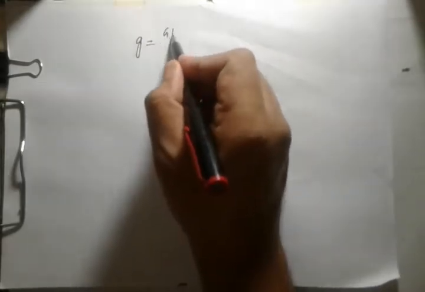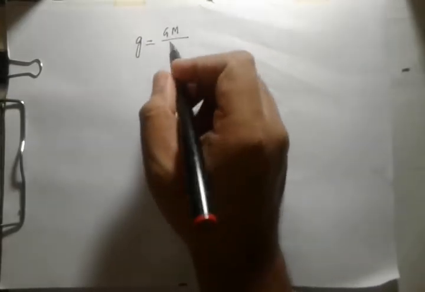In this video, we are going to calculate the acceleration due to gravity of the moon, and also compare the acceleration due to gravity of the moon with the earth. So first we'll find out the comparison. What is the formula of acceleration due to gravity, which we learned? That is g is equal to GM by r square.